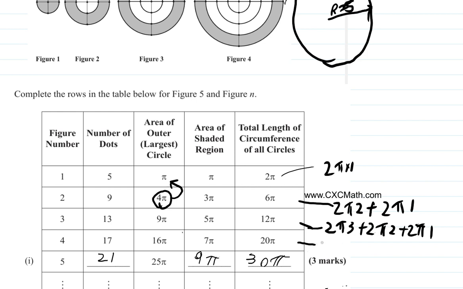This was for figure 4, 2 pi 4 plus 2 pi 3 plus 2 pi 2 plus 2 pi 1. So it would be 2 2's 4, 2 4's 8 and 4, 8 and 12. And then of course this would have been 2 pi 5 plus and these. But here now, what you're going to do is find out what pattern could include n in this. So let's see.